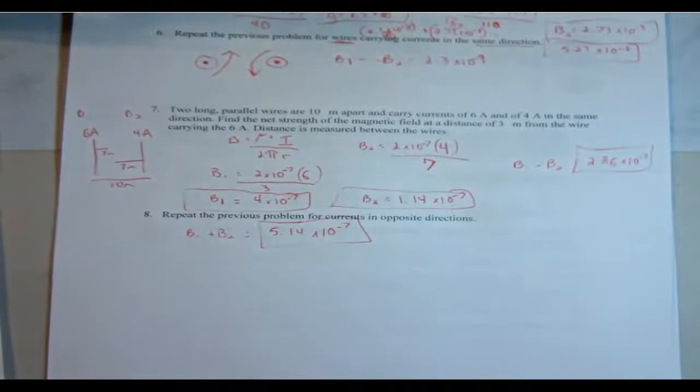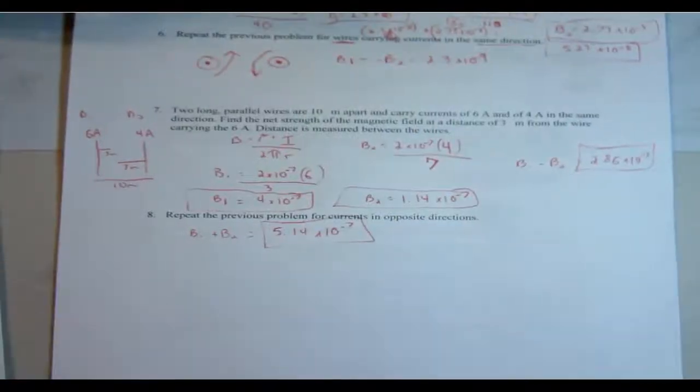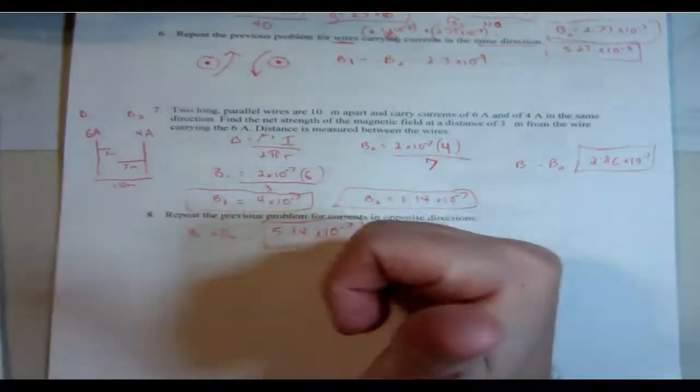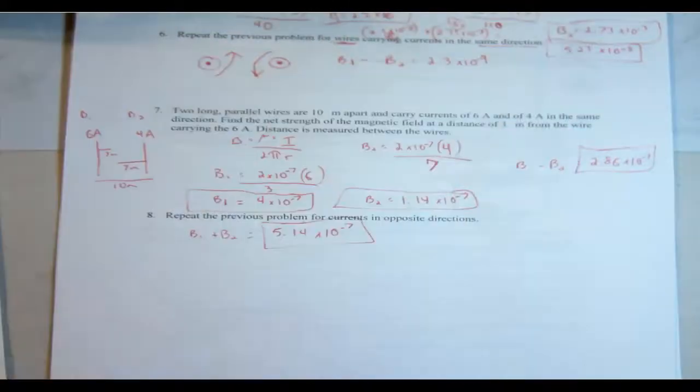Check that other video out I have on there. It's a different teacher, and sometimes different people explaining things sort of helps it make sense a little bit. But that's it. That's how to do it. Right hand rule. So remember, if they're both coming at you, just like this. If it's going away, it's like this. Your fingers, your non-thumb fingers, show you the direction of the current, right?